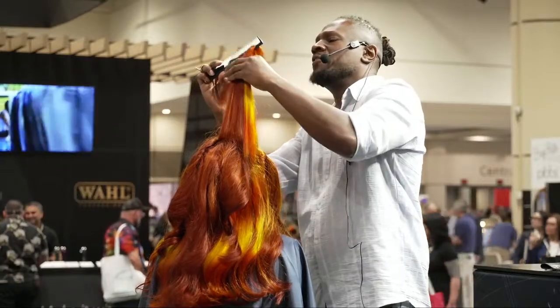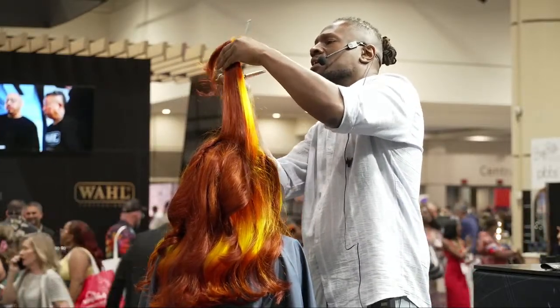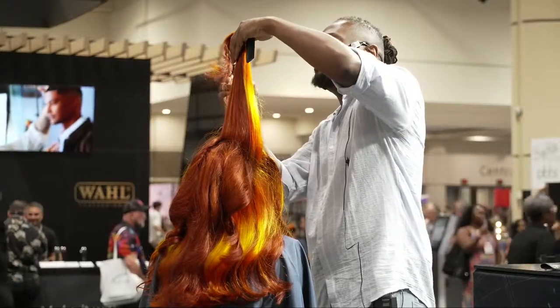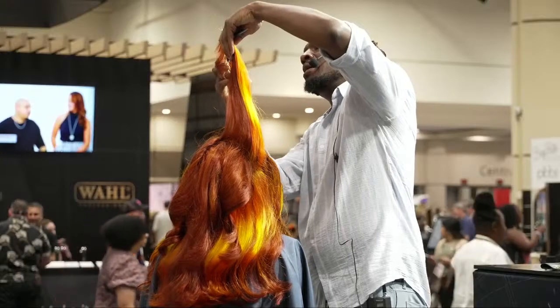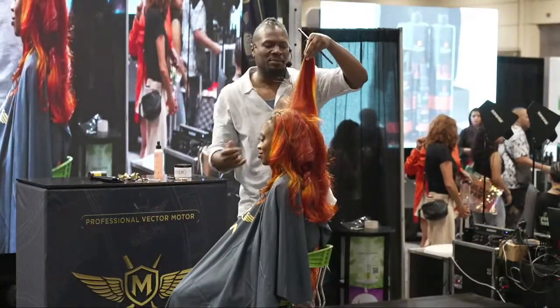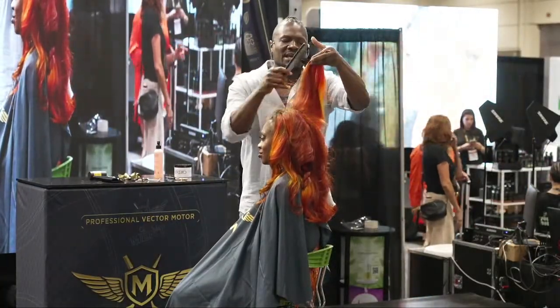And also, if a person wants a particular look, to really get it and master it right, you have to know how to give them those perfect long layers.